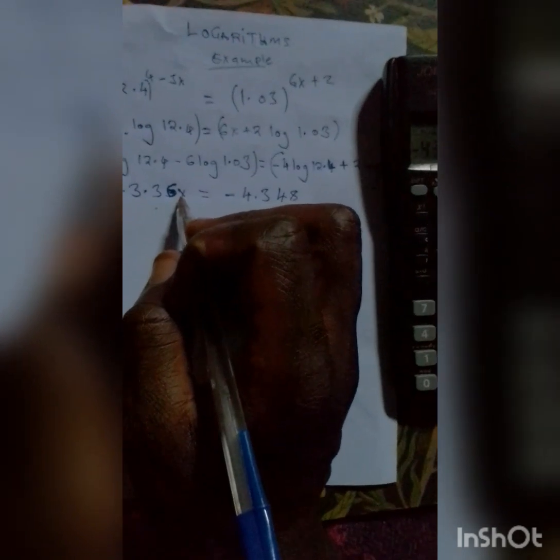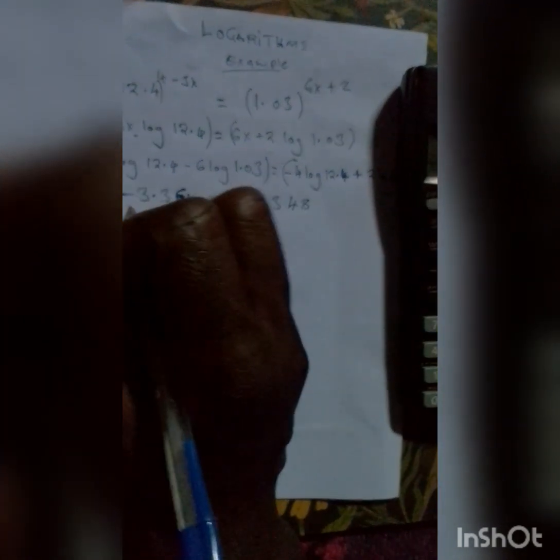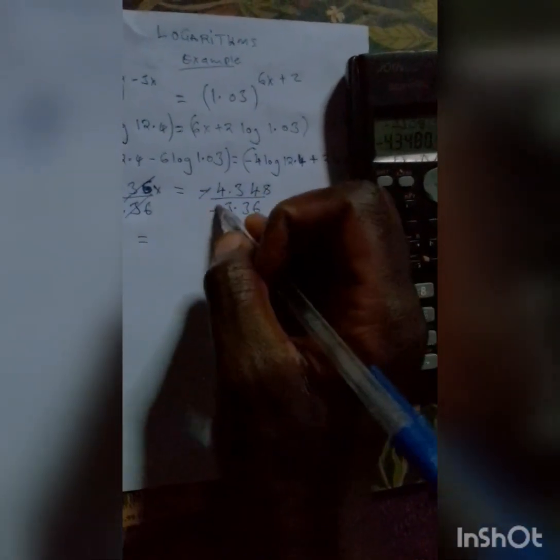So now if you are told to get rid of this number and just remain with x, you have to divide both sides by the same number. So I have put underline here. I'll write this number negative 3.36 over negative 3.36. Then here I'll cancel, then I'll just remain with single x. I'll write equals. This negative and negative, they are going to go. You cancel them. This one will remain positive.